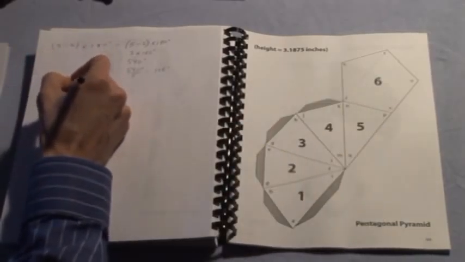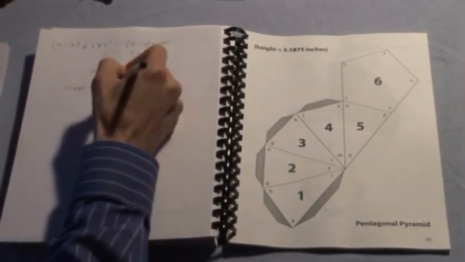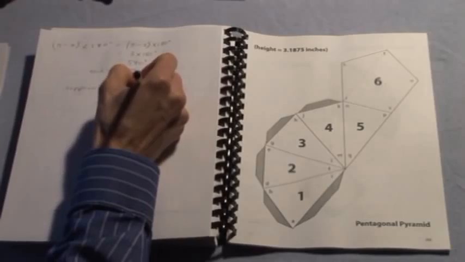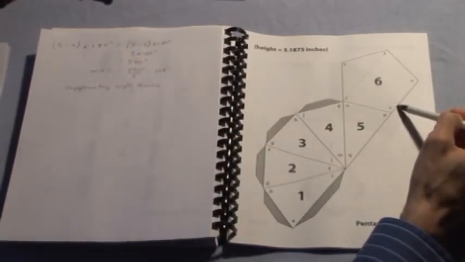The next step is to calculate the angles of N and P. And we're going to use the supplementary angle theorem to calculate this. We know that when you have supplementary angles, they add up to make 180, which is a straight line.